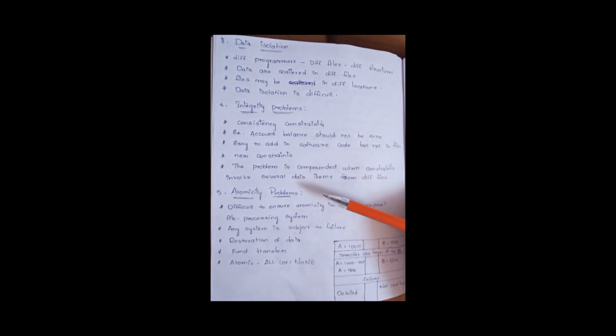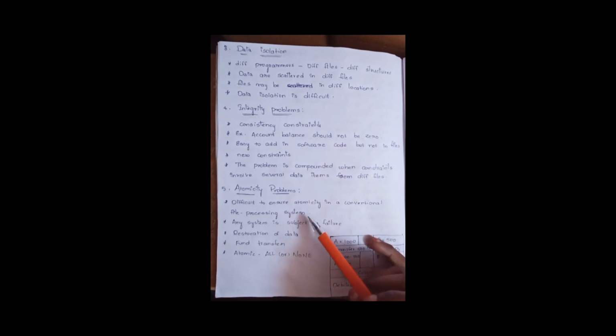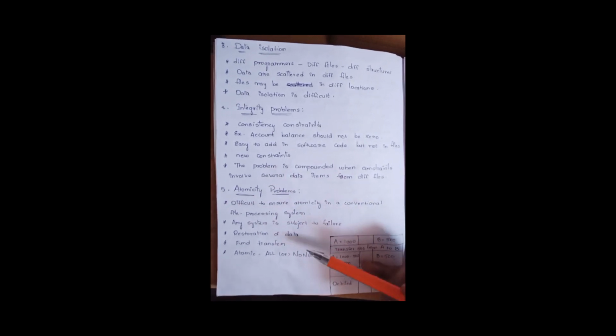So we are done with the integrity problems, and we'll move to the atomicity problems faced with file systems. File systems really suffer from atomicity problems. What do we mean by this? It's really difficult to ensure atomicity in a conventional file processing system. What do we mean by this? Don't worry, we'll discuss it now.